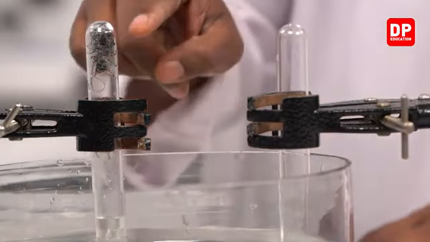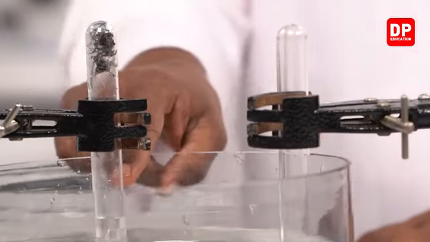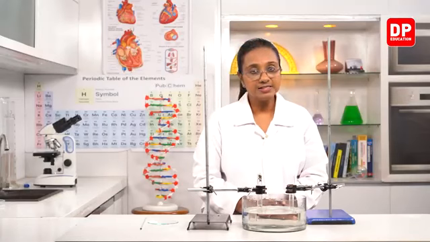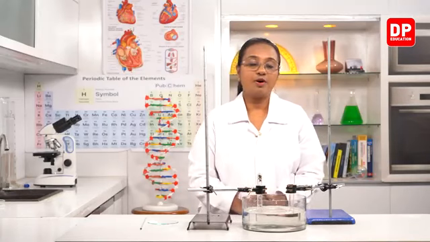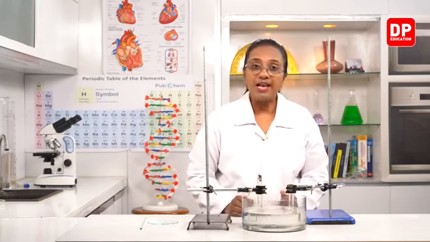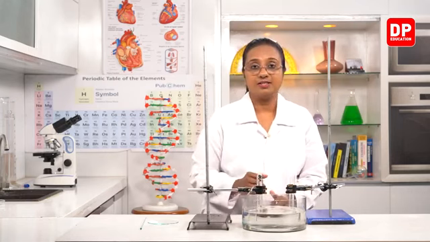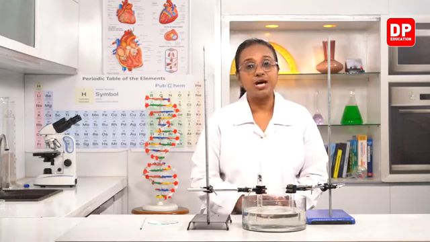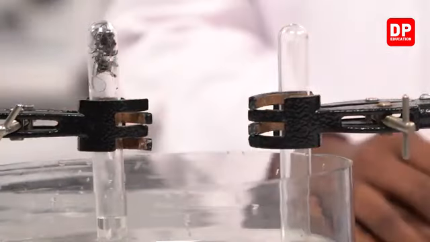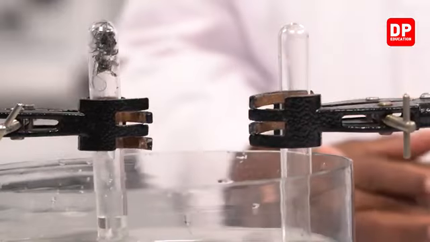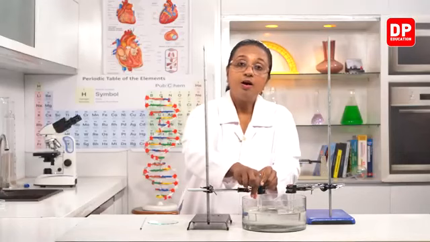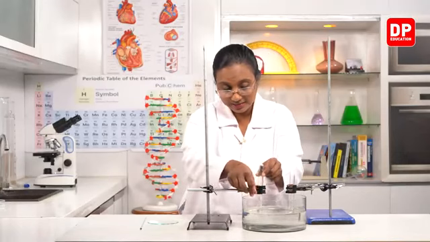And look at the volume. If we look at the volume, this is about 1/5 of the air that is present inside the test tube. What is 1/5 of the air? 20%. 20% is oxygen. So from that, you all can understand that oxygen from air has been used up during rusting. That is why 1/5 of the test tube, the volume of air that was there initially, has been filled up with water. So now we will remove the test tube and observe the rusting that has taken place.